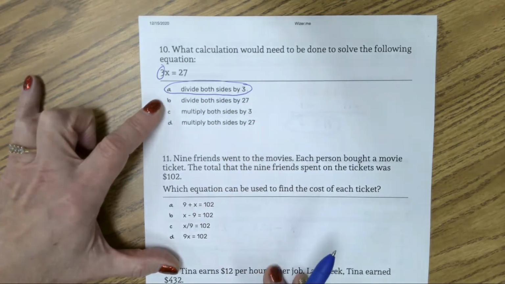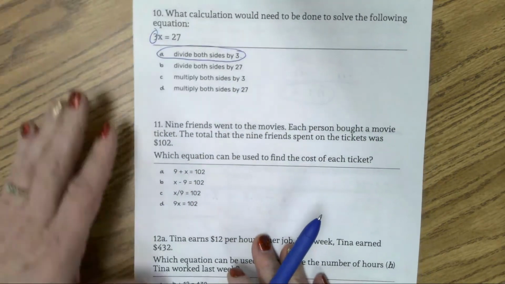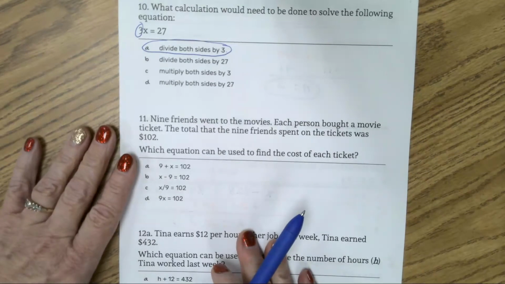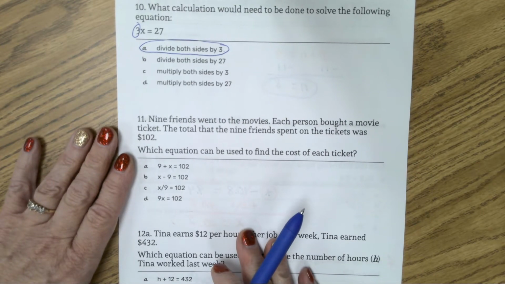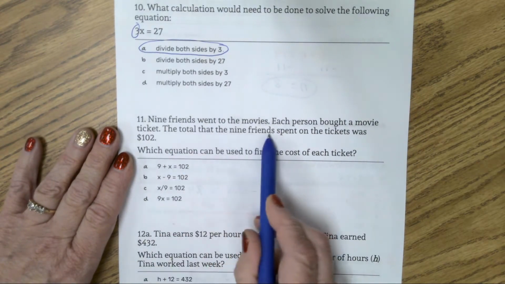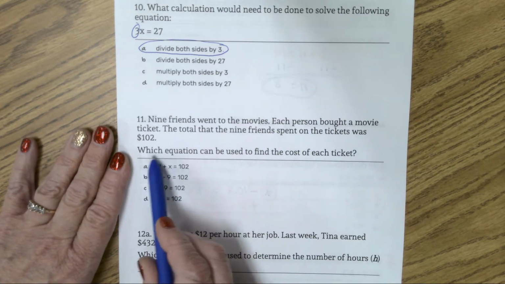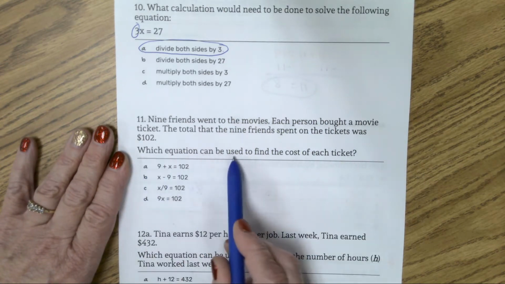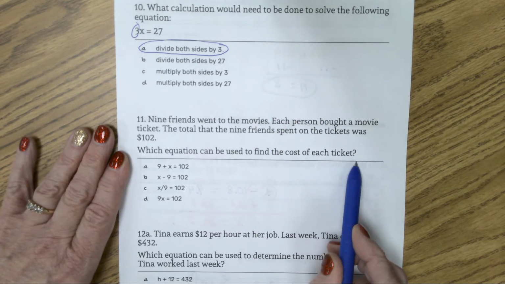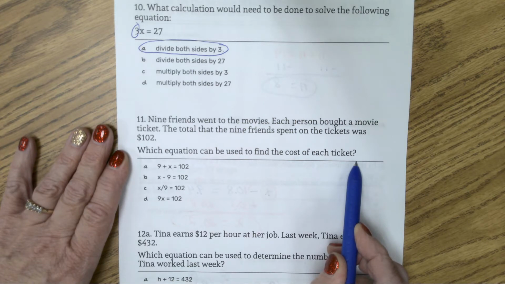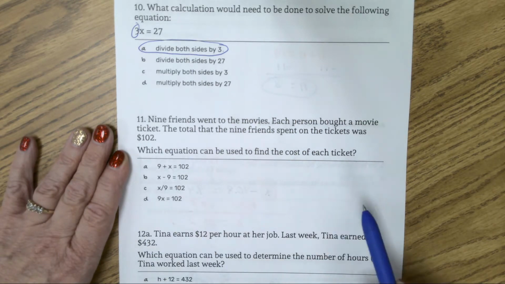Now let's look at number 11. 9 friends went to the movie. Each person bought a movie ticket. The total that the 9 friends spent on the tickets was $102. Which equation can be used to find the cost of each ticket? All right, sometimes it's easier if you just write your equation and then see if it matches something up here.